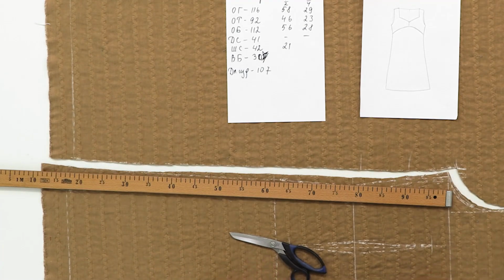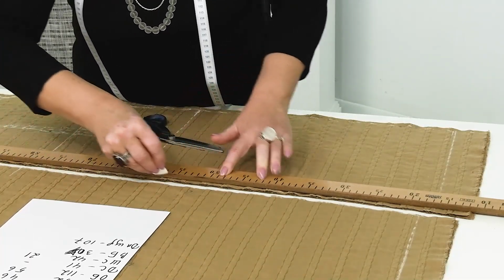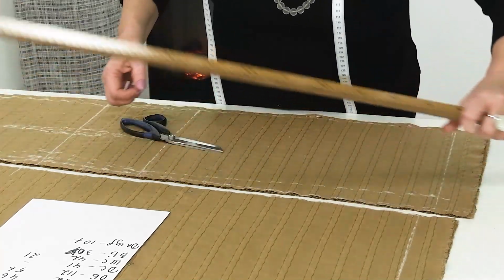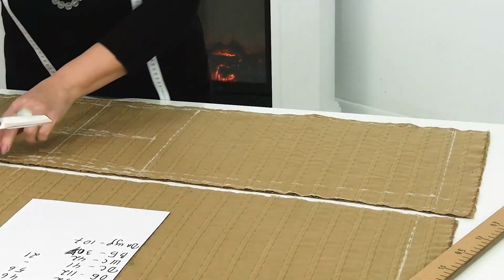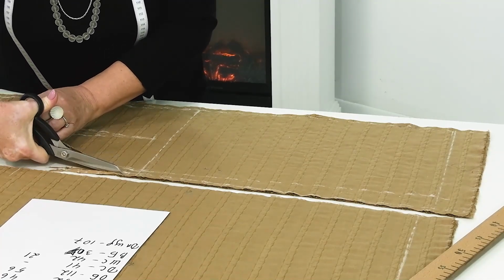I don't think that I like this line. You see what is going on here? Let's correct it. The silhouette is your choice. Find what suits your body shape.